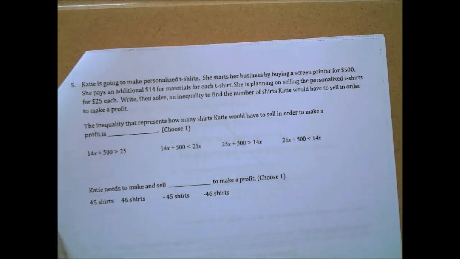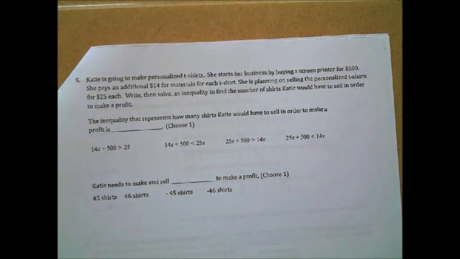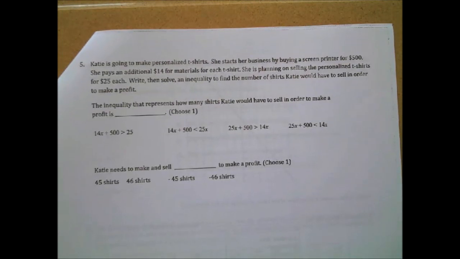All right, moving on here. Number 5. Okay, Katie is going to make personalized T-shirts. She starts her business by buying a screen printer for $500. She pays an additional $14 for materials for each T-shirt. She is planning on selling the personalized T-shirts for $25 each. Write, then solve an inequality to find the number of shirts Katie would have to sell in order to make a profit.